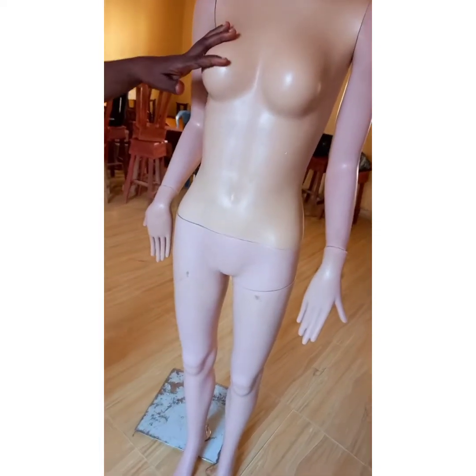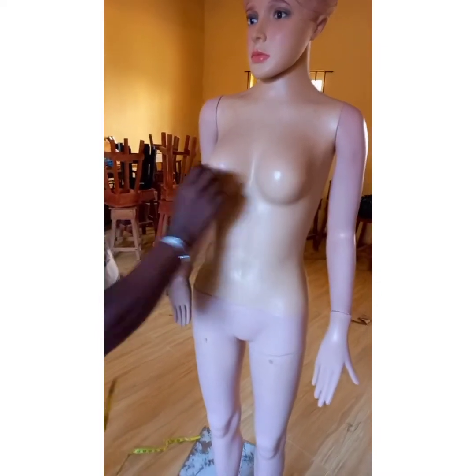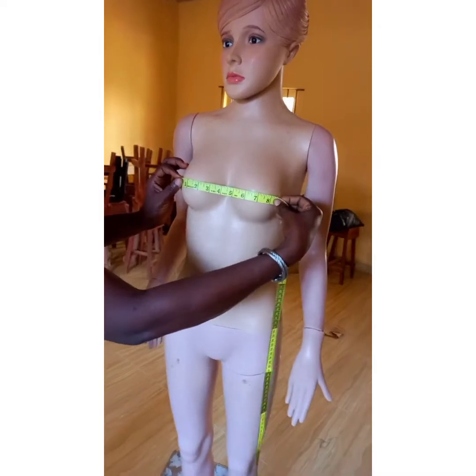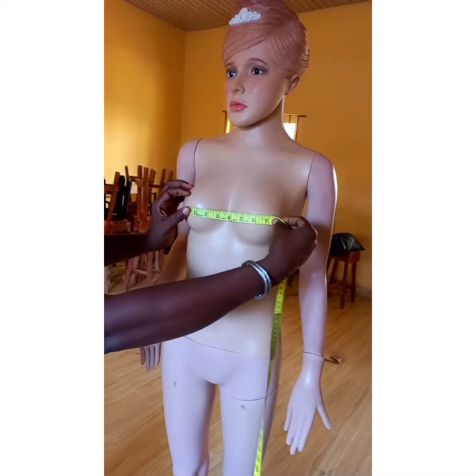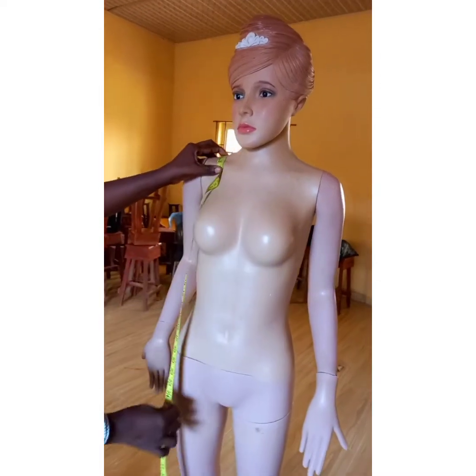So that's part 1 of body measurement. Don't forget, as you are measuring the bust, don't forget the nipple to nipple. You have to gauge it too. You can measure it that way if your clients allow you to put your tape like this. So part 2 is the length part.